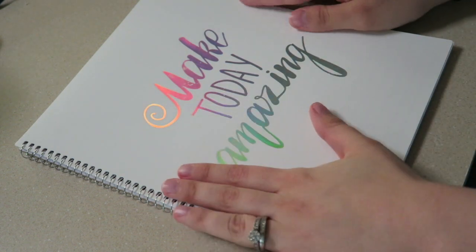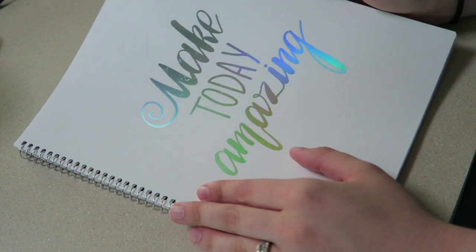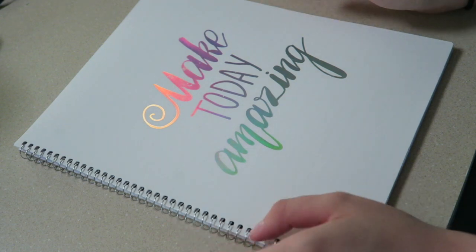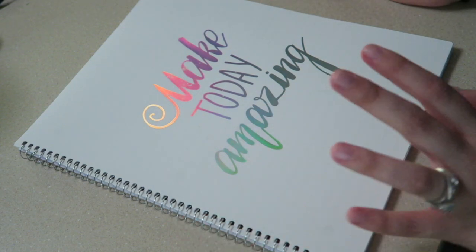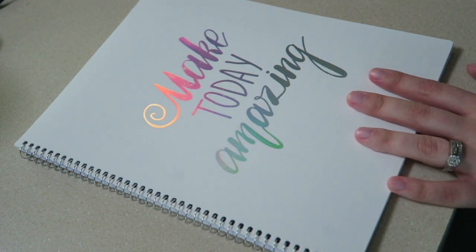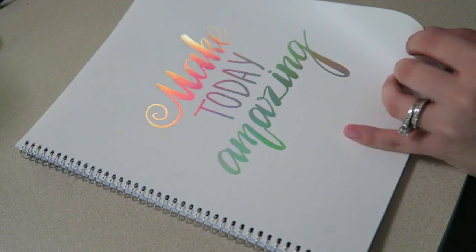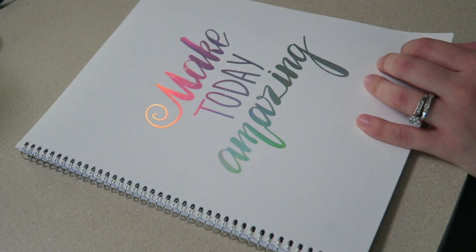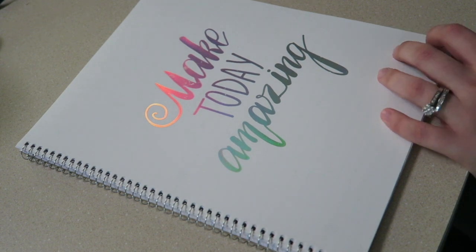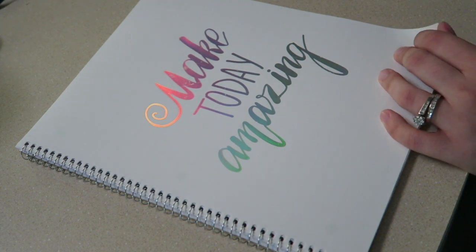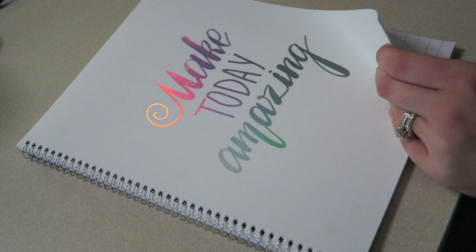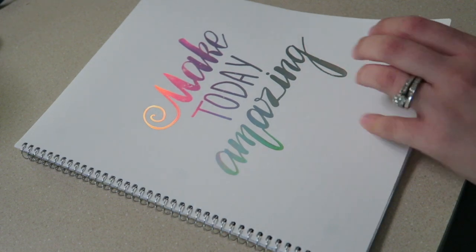I have a simple notebook here that I'll be using. It says Make Today Amazing. I got it at Walmart actually just yesterday for 50 cents on clearance because all of the school supplies are going on clearance. I specifically purchased it because I filled up my last notebook that I had specifically for roleplay video planning, or just video planning in general.